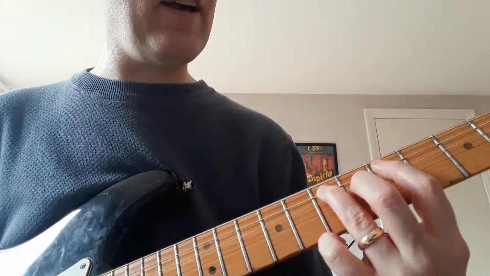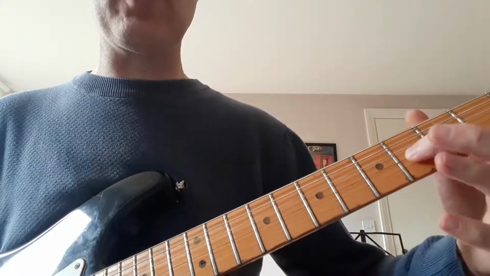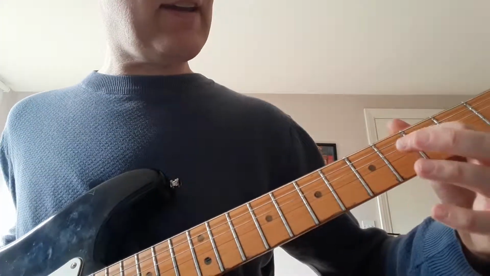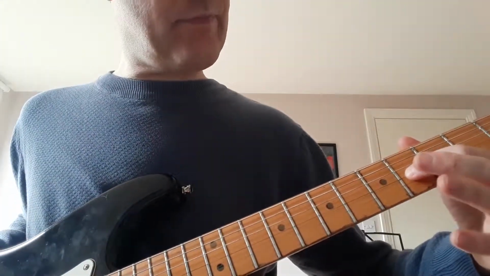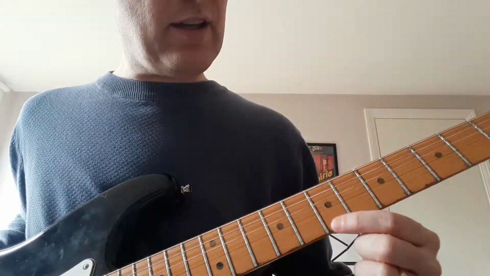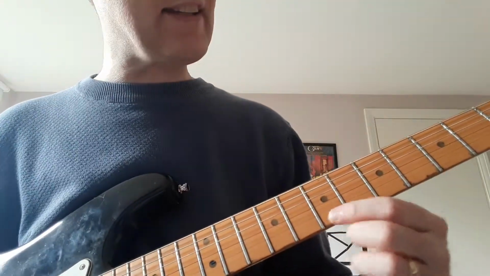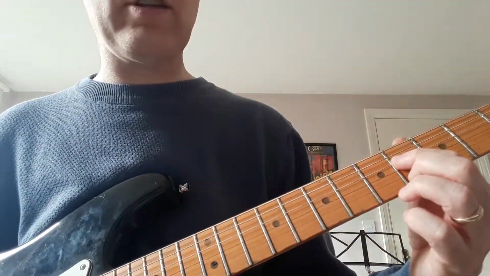No changes there. Now this is where we add our extra notes, and basically the extra notes we're adding are going to be here and here, and then I'm going to jump up and here and here. It's like we're filling in the gaps or adding little bits to drop into here.